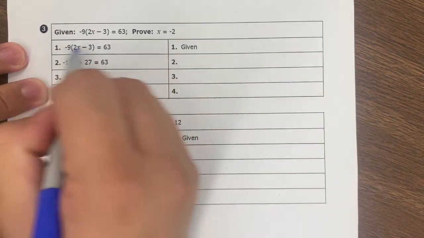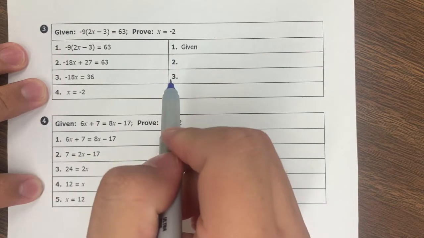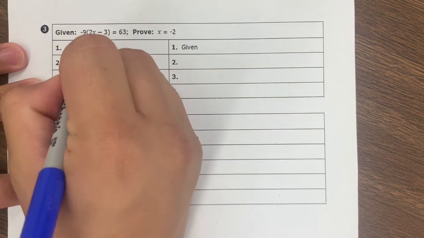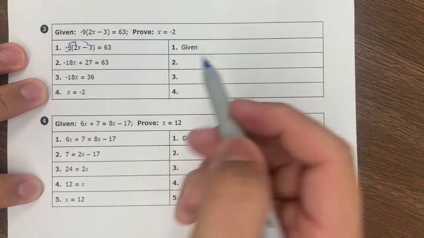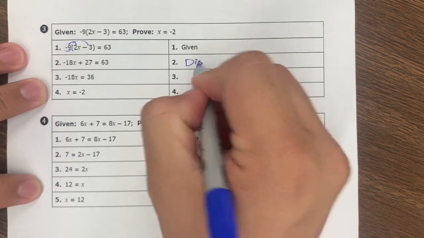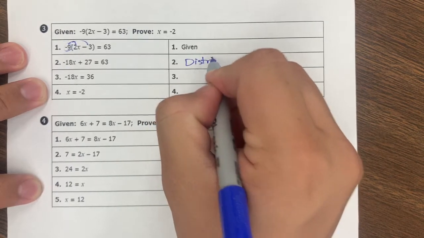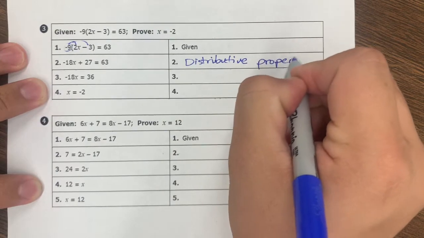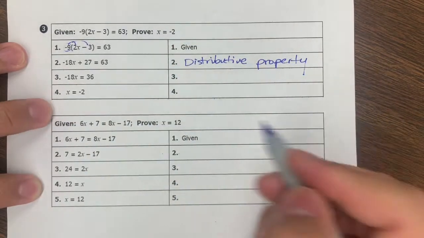So again, you always start off with your given statement as your first line, and then from here you got to recognize that they went ahead and distributed the negative 9 to both of those numbers. So the property you're going to use over here for step 2 is the distributive property. Distributive property. Don't mind my spelling. Kids always complain about it.